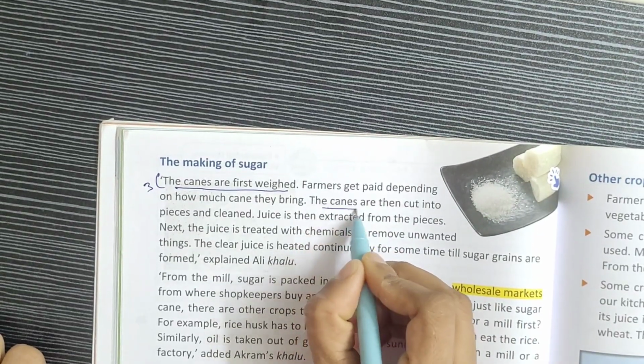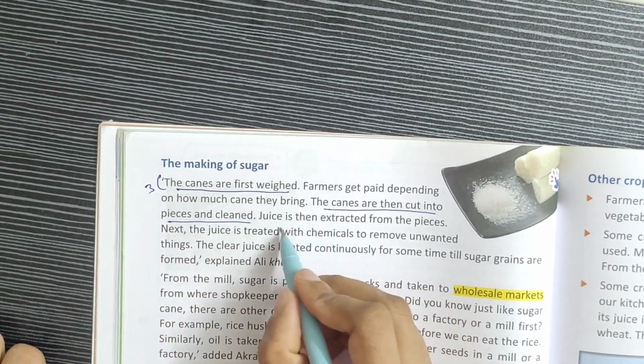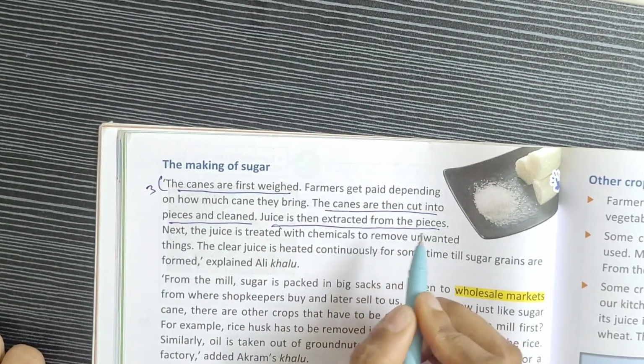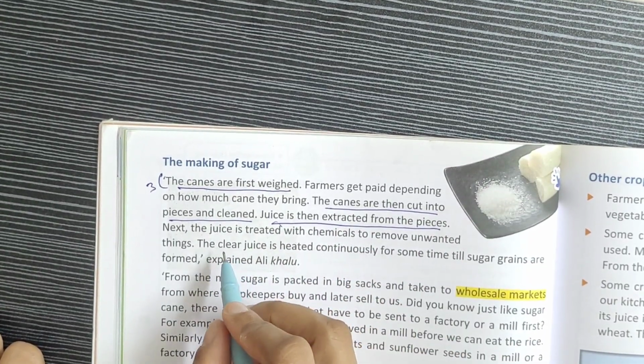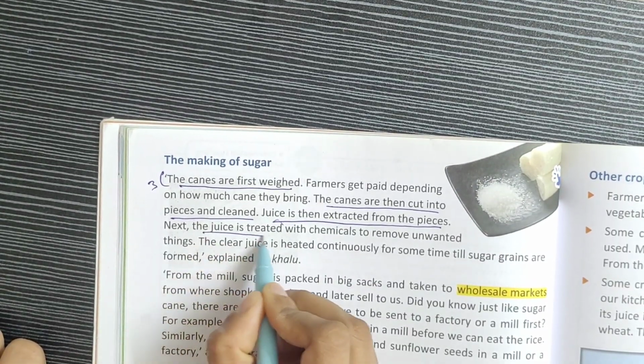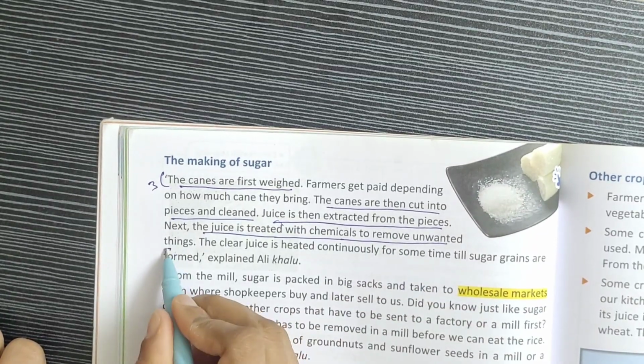Then the canes are cut into pieces and cleaned. The juice is then extracted from the pieces. The juice is treated with the chemicals to remove unwanted things.